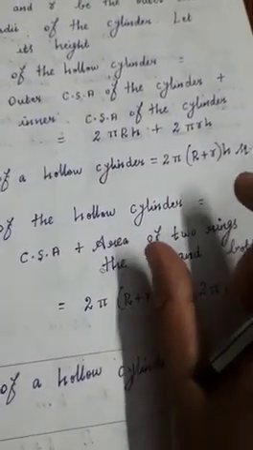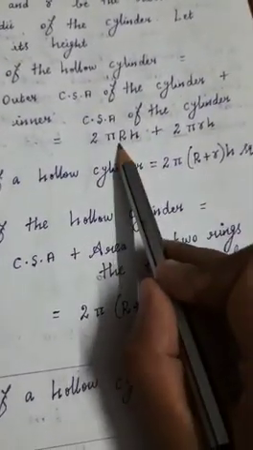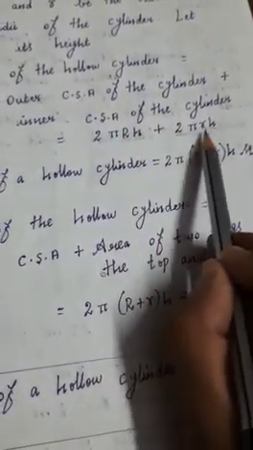It is the same as the CSA of a right circular cylinder, the same formula, only making the difference of the outer radius and the inner radius. After that, you can commonly take it outside. So this is the formula for the CSA of a hollow cylinder.